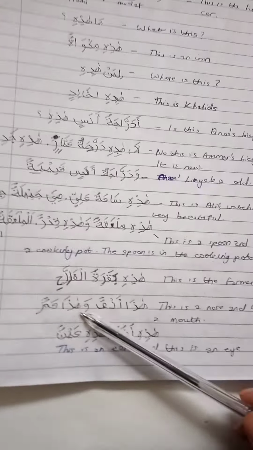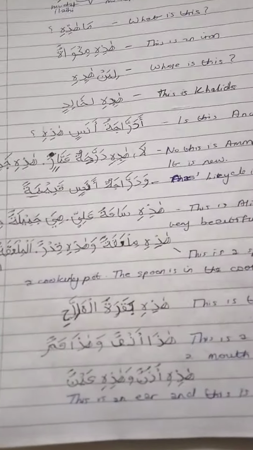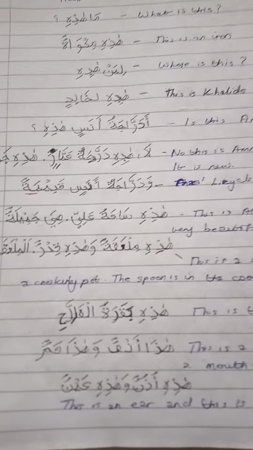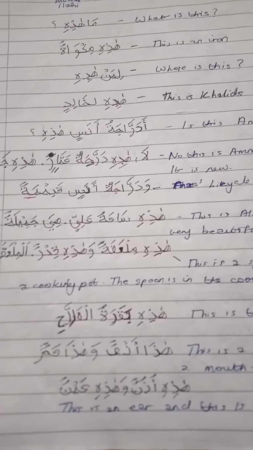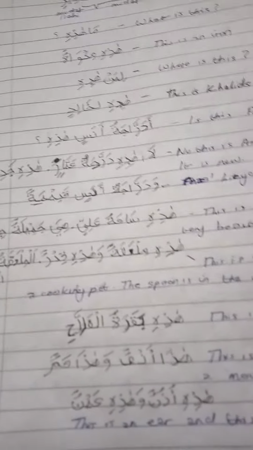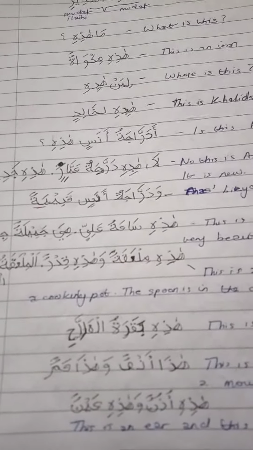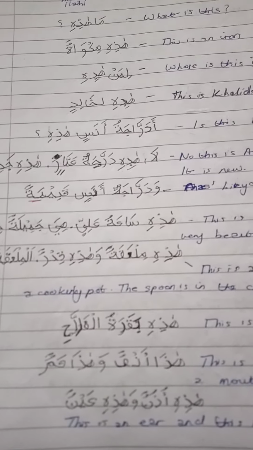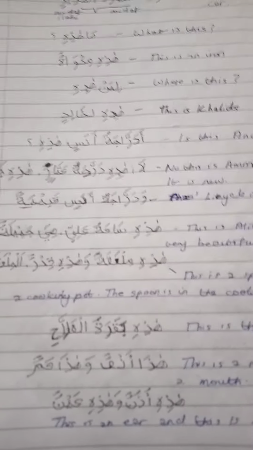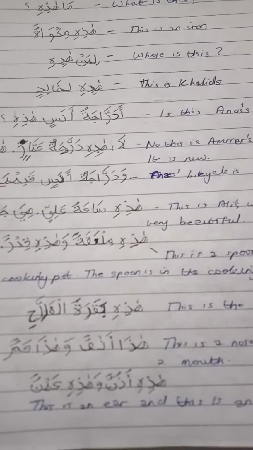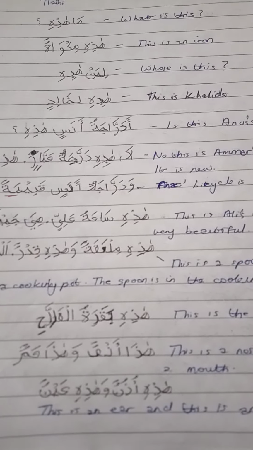A point to remember if you're struggling to learn what is feminine and what is masculine: when it refers to body parts, remember that when we're referring to a pair, they are going to be feminine. So for example, we have a pair of eyes, so this is feminine. We have a pair of ears, a pair of legs, a pair of hands, so these are feminine. Like mouth, we only have one mouth, we only have one nose, so that is going to be masculine. That's a quick way of remembering.